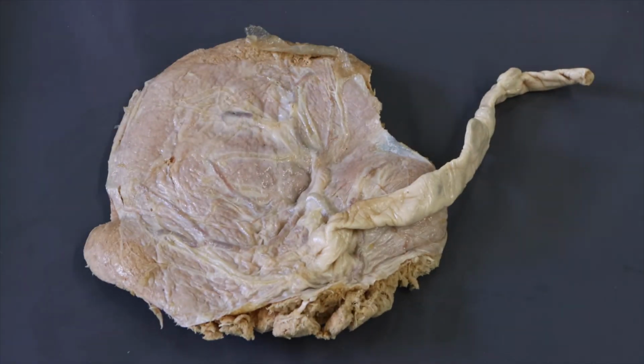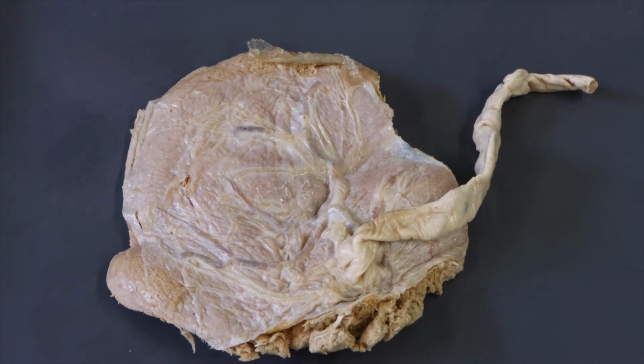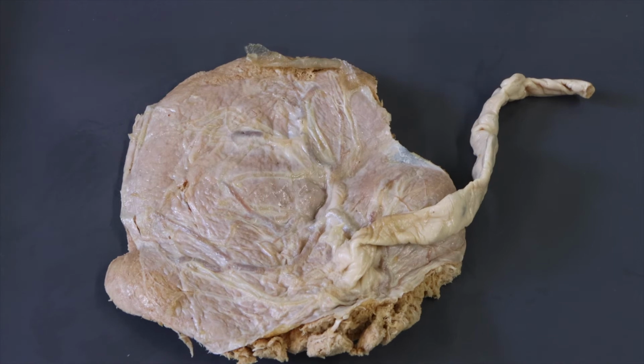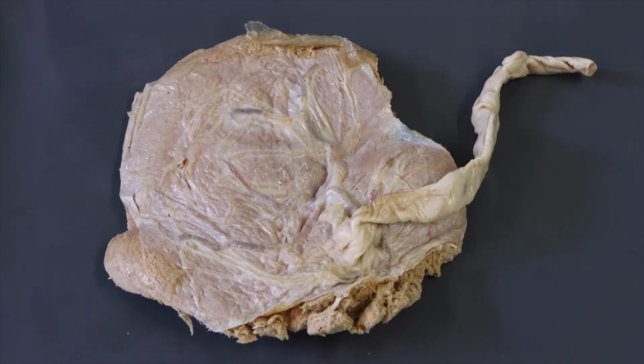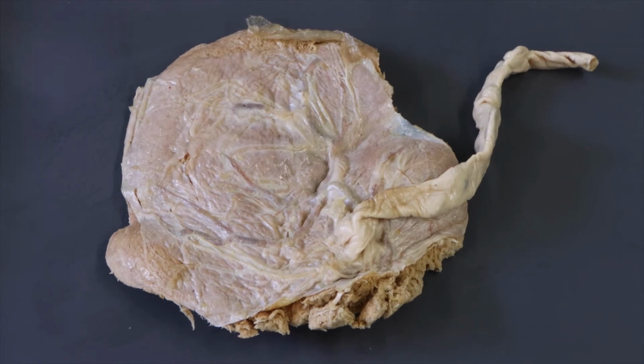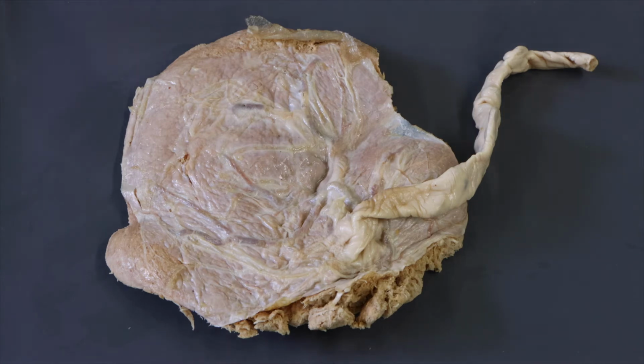This structure that you are looking at is the placenta. The placenta is the temporary fetal organ that begins developing from the blastocyst shortly after fertilization and implantation. And it has a very critical role in carrying the blood supply.